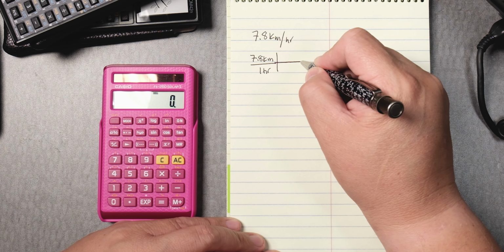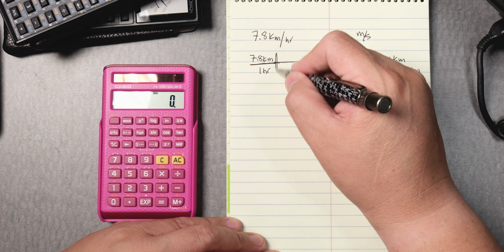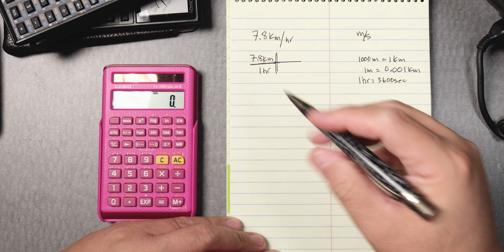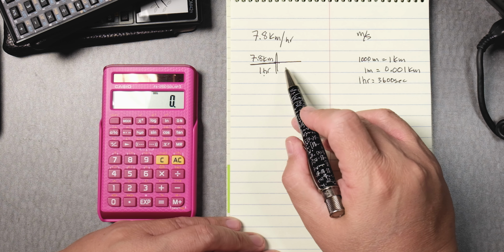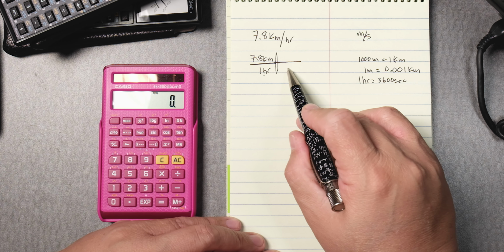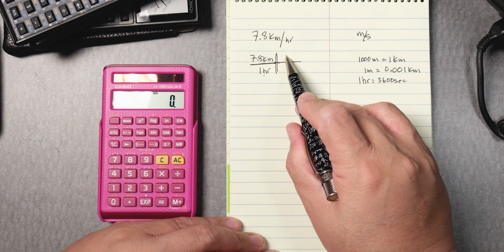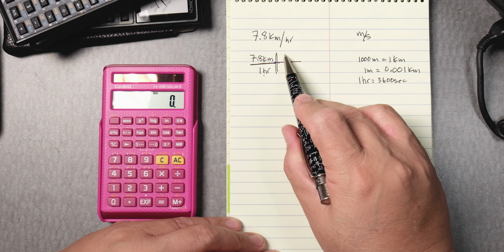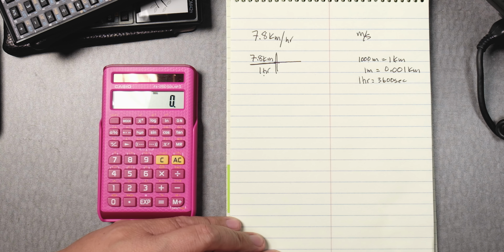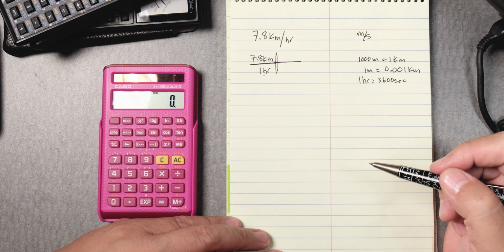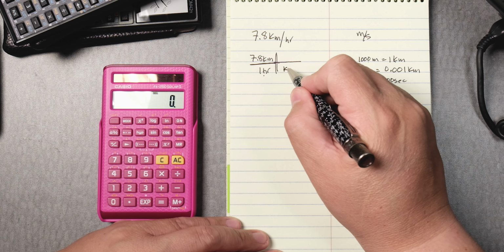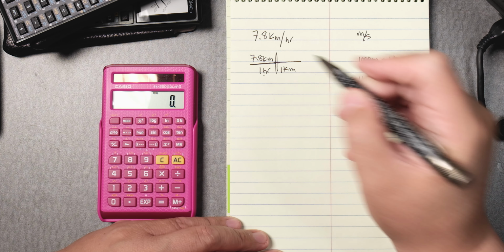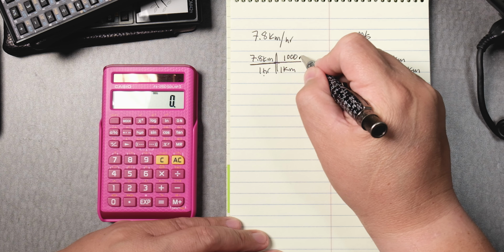And we do a cross table like this, where we have the numerator and the denominator. So down here, we're going to use kilometers, and up here, we're going to use the meters. So let's do 1 kilometer is 1,000 meters.